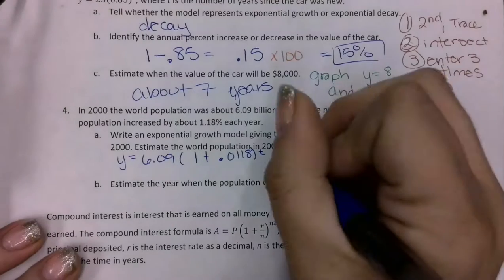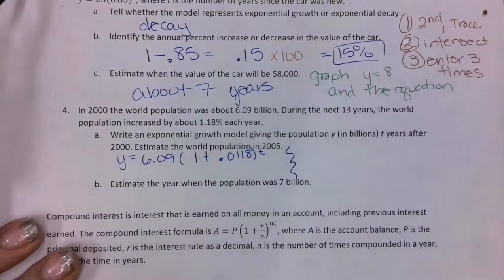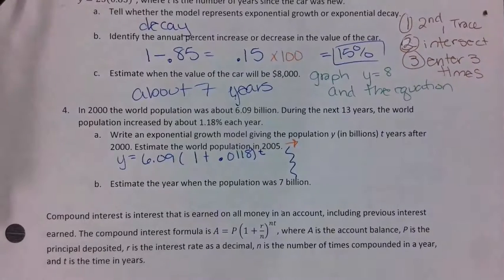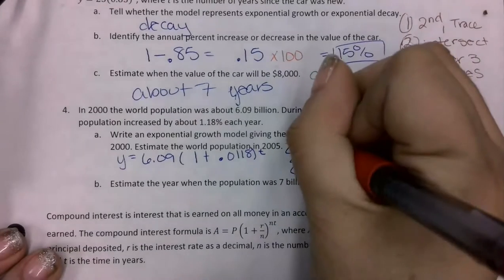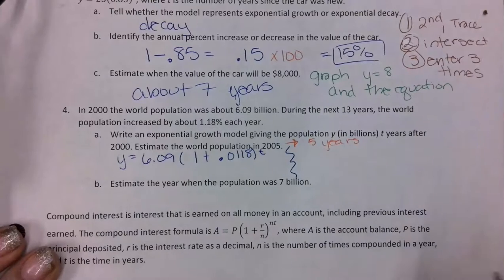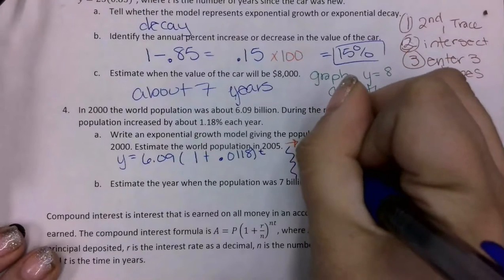Okay, so it also wanted me to estimate the world population in 2005. How many years later is 2000? So then I'm going to plug in 5 into this equation.